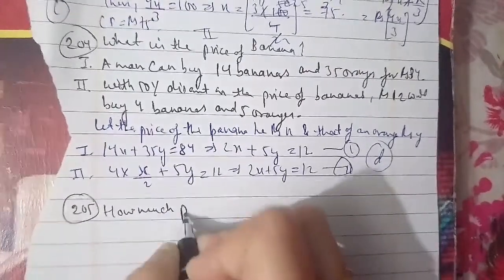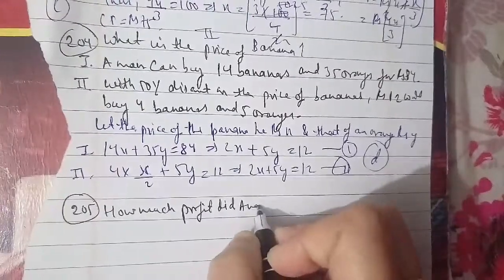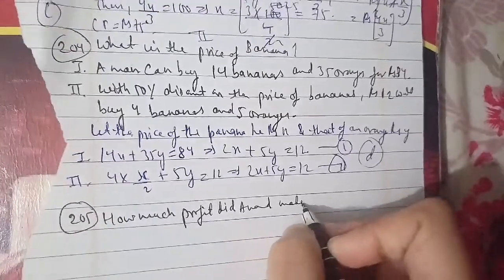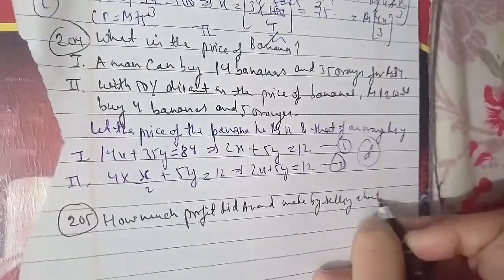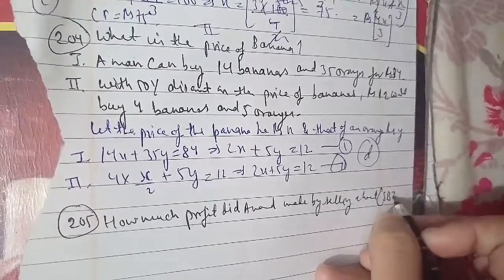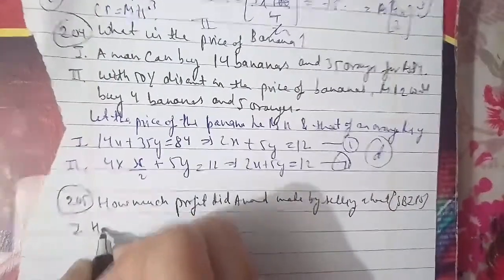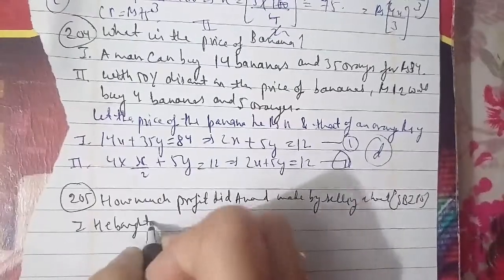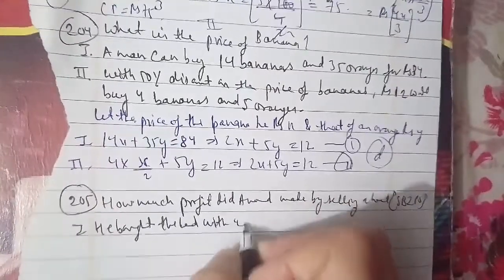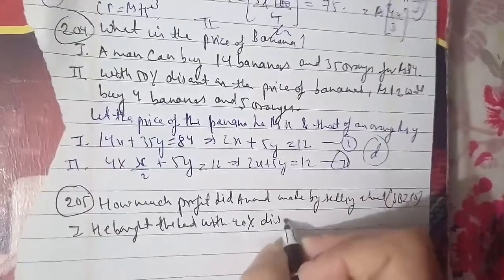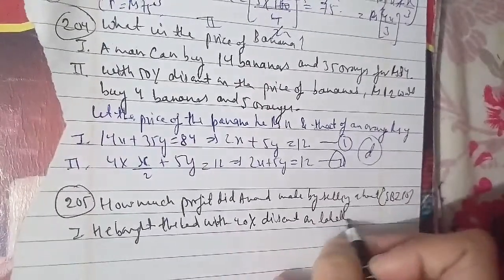How much profit did Anand make by selling a bed? This has been SBI PO, and that is the option. Statement 1 is he bought the bed with 40% discount on labeled price.